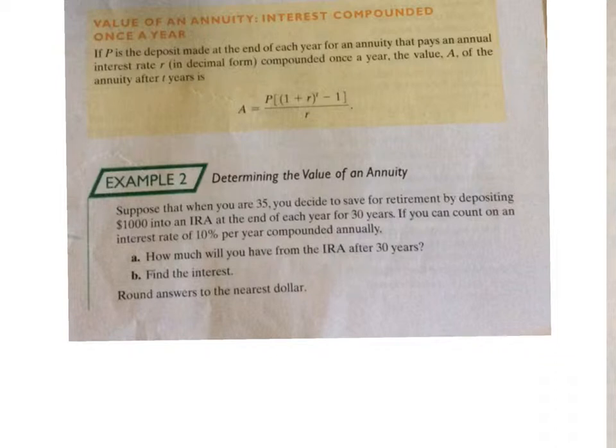Okay, well, example 1 was finding the value of an annuity after 3 years. That was to give you an example of what the sum of all the deposits plus all interest paid means. But usually when you save for an IRA, you want to save more than 3 years.